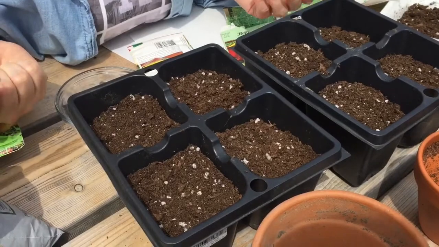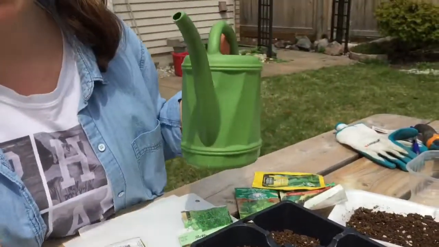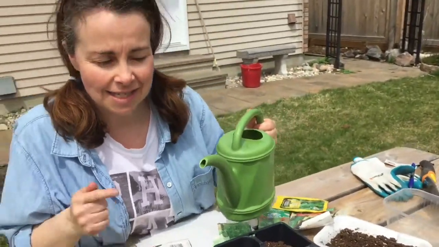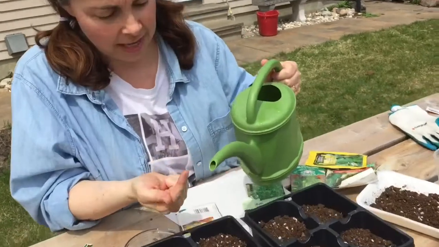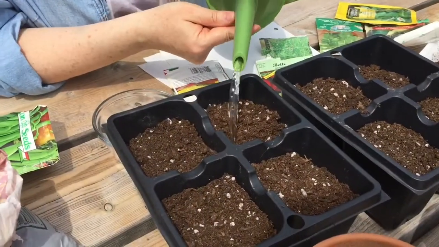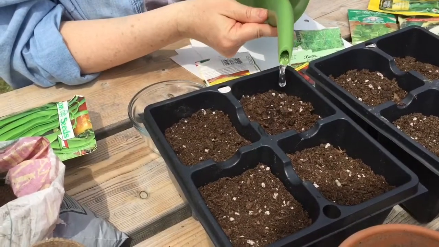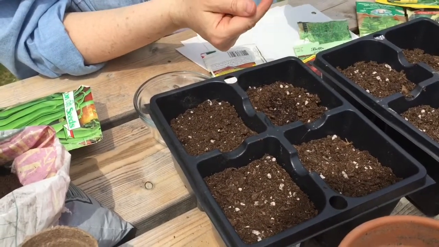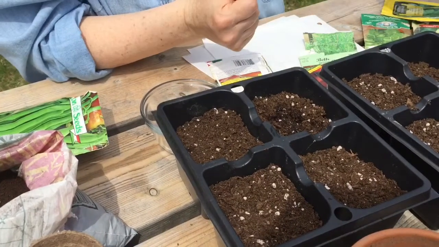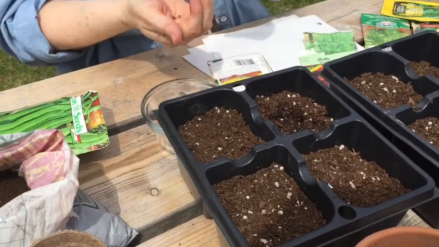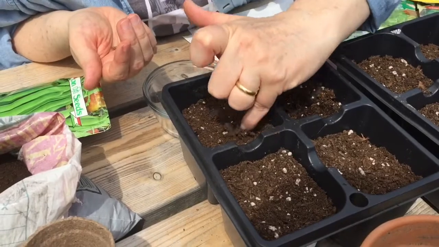Of course, what does a plant need to grow? Besides soil and sun, it needs water. Then you pour the water gently on top. The soil is very dry now, so we need a little extra. Now my beets are ready.